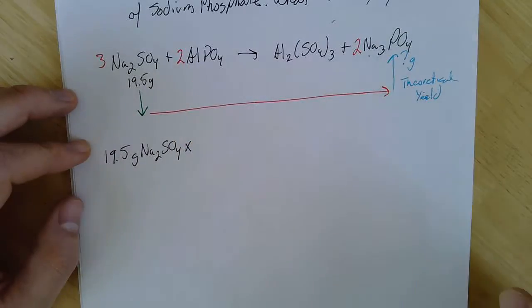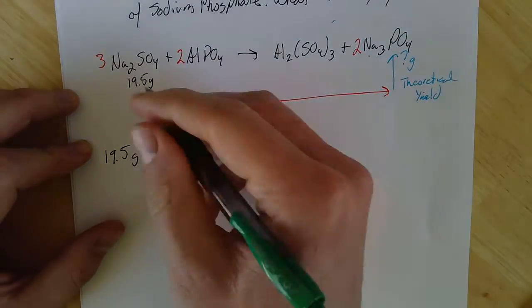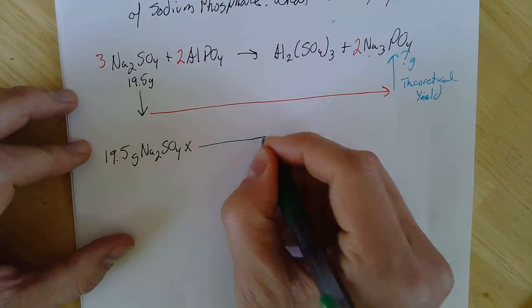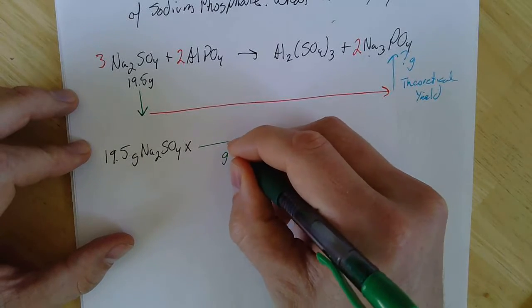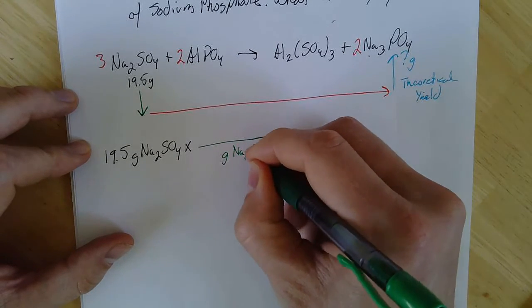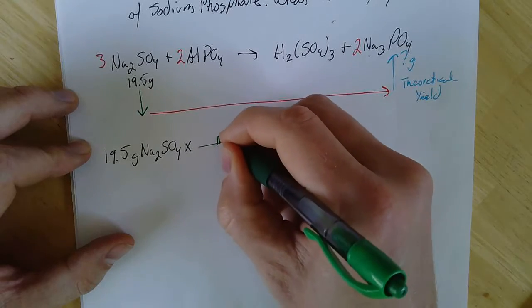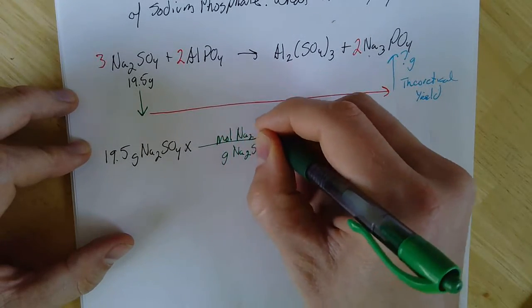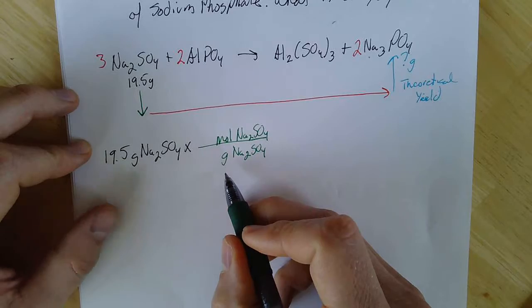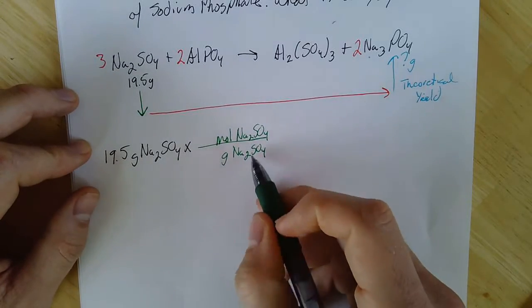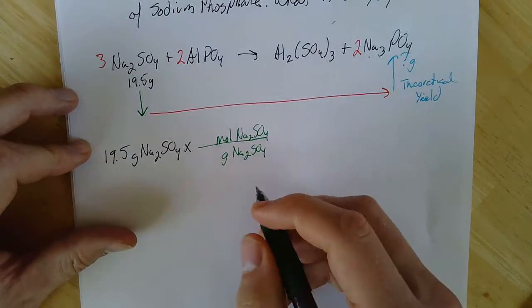Okay, there we go. I'm going to go down. So again, I'm going to hit my mole level. So I'm going to get rid of grams. So I'm going to put grams of Na2SO4 right here. I'm going to put moles of Na2SO4 right there. If we have grams, we have to have moles on top, and it's got to be of the same compound. Really important that we understand that.